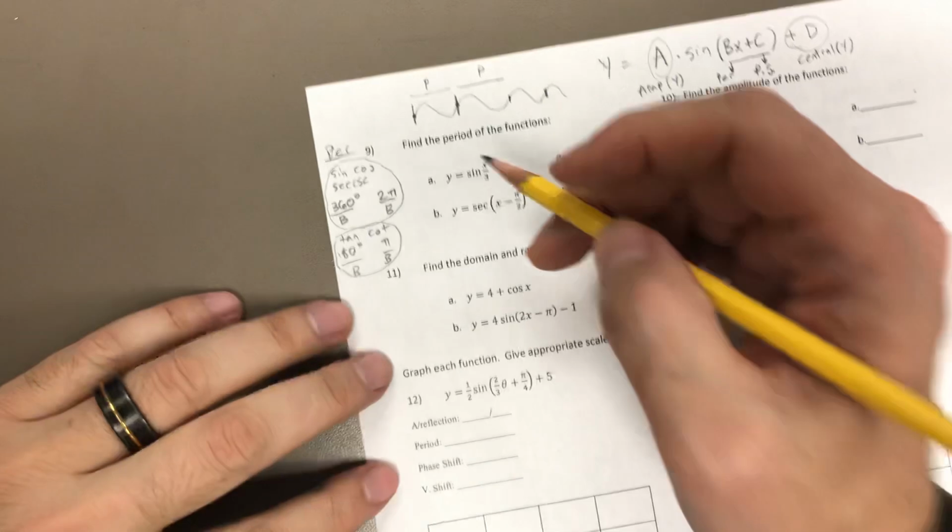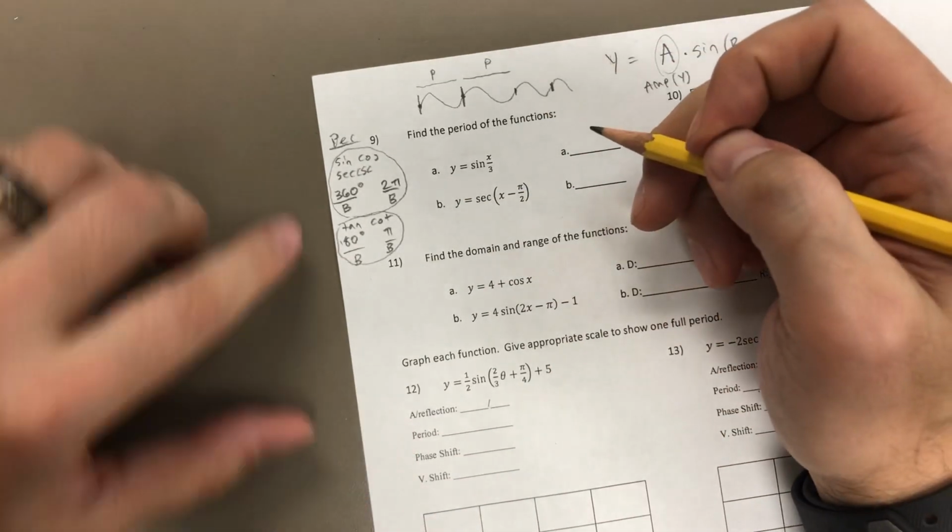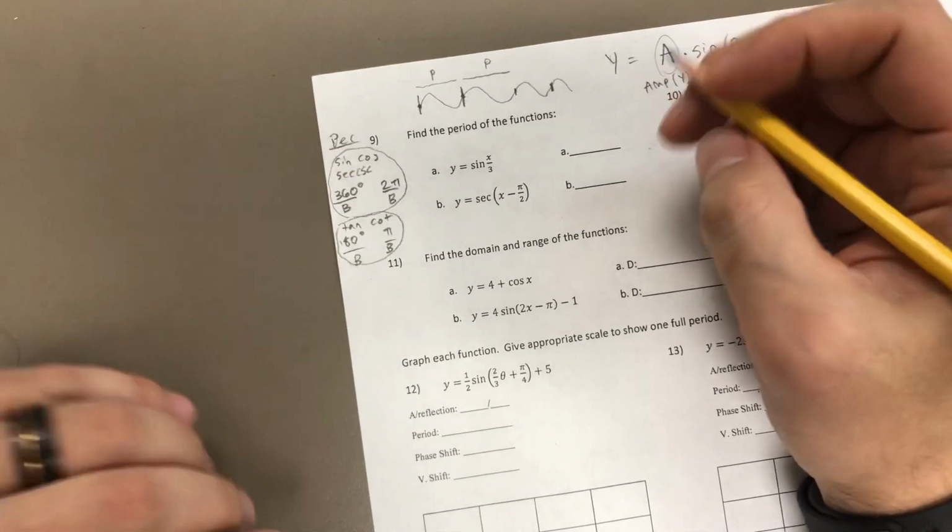Okay, so the first one asks us to find the period, but it doesn't specify for part A whether we're dealing with degrees or radians. So I'm going to find both for you.